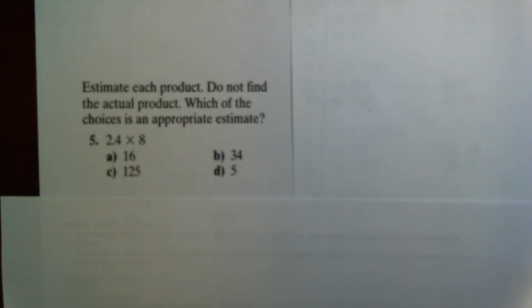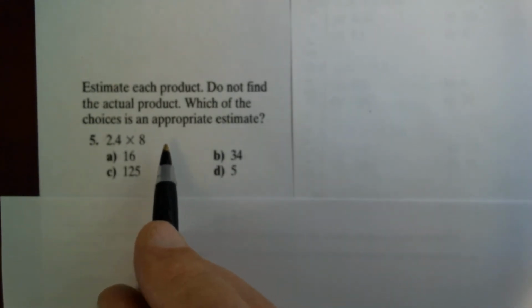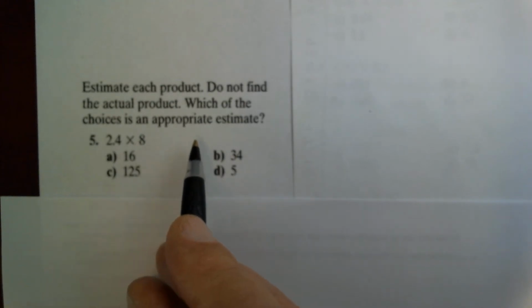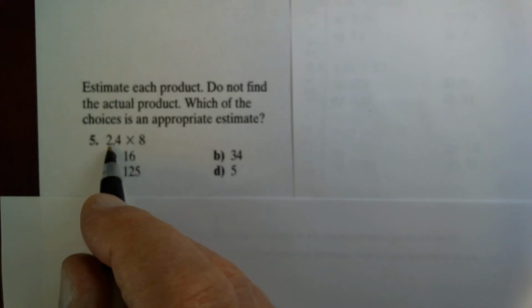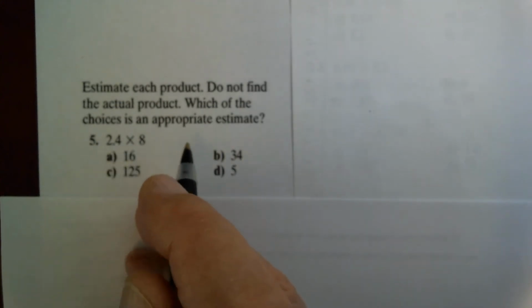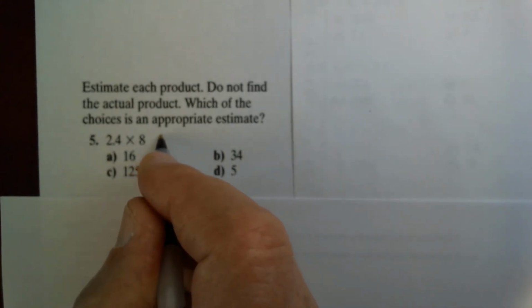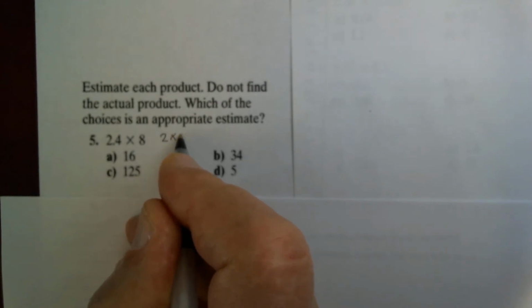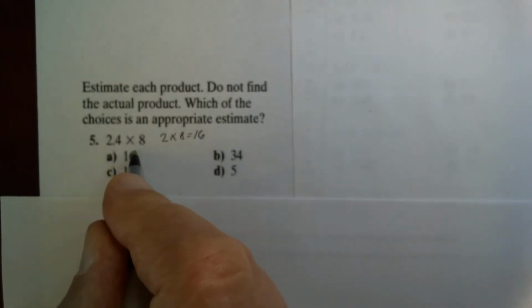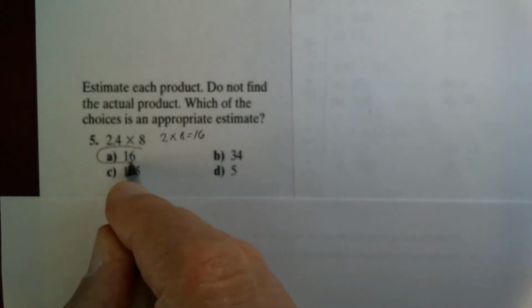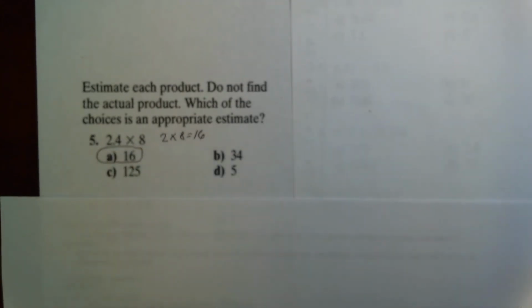In the next 3 exercises, we have to estimate each product and do not find the actual product. So which of the choices is an appropriate estimate? 2.4 times 8, we round 2.4 to 2, so the approximation is 2 times 8, and that's equal to 16. A is the proper choice.